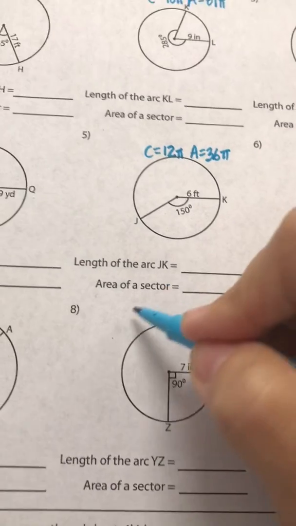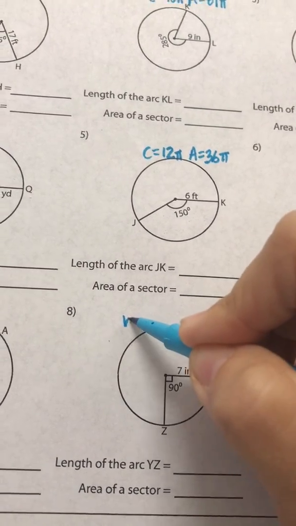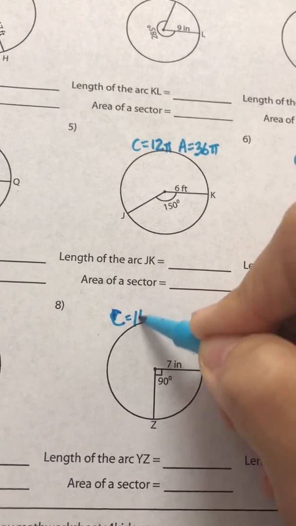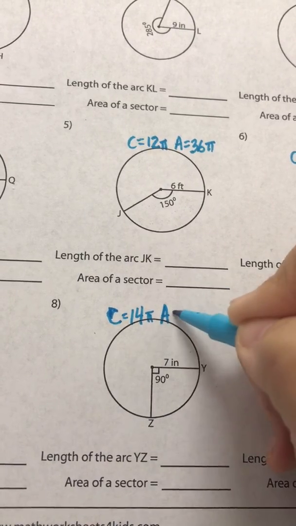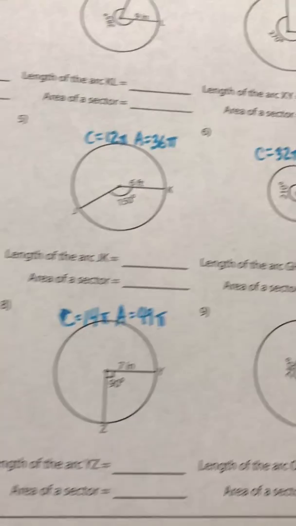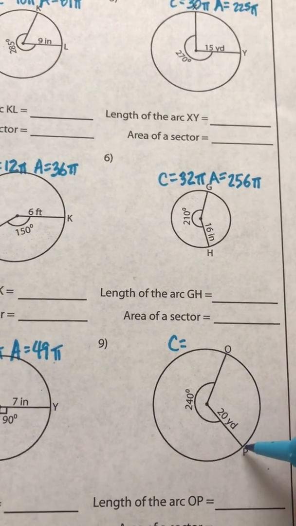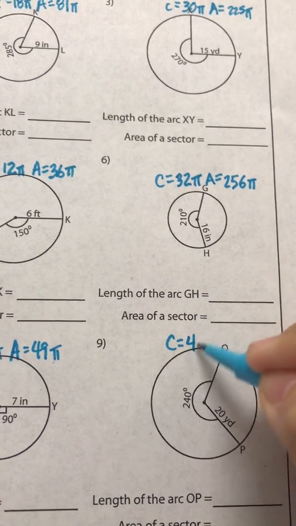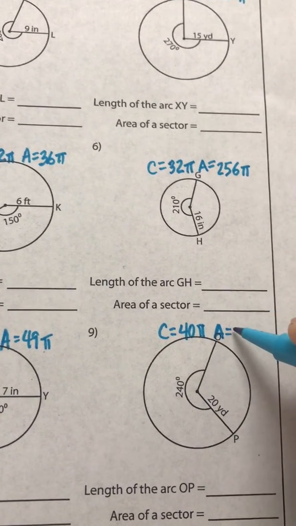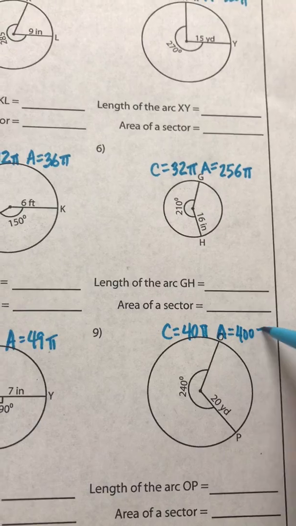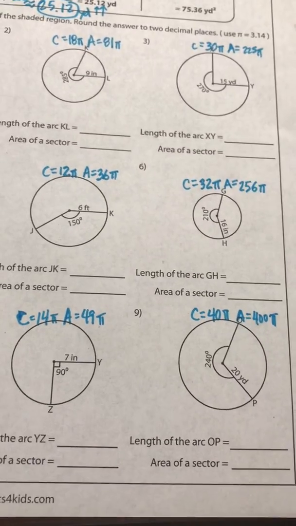Okay. Radius is 7, diameter would be 14, so the circumference would be 14 pi. Area would be radius times radius times pi, 49 pi. Radius 20, diameter 40, circumference 40 pi. Area is 20 times 20 pi. Okay.